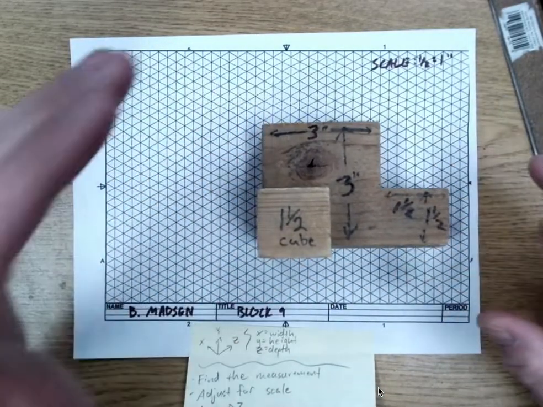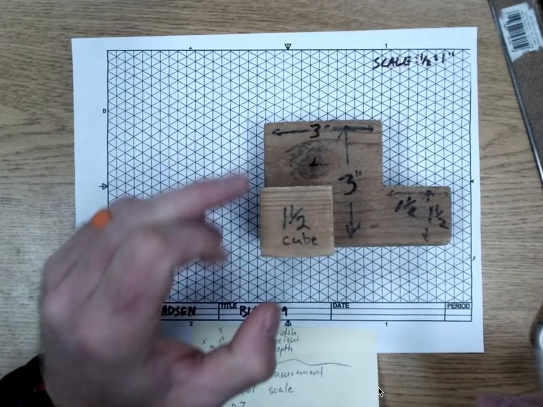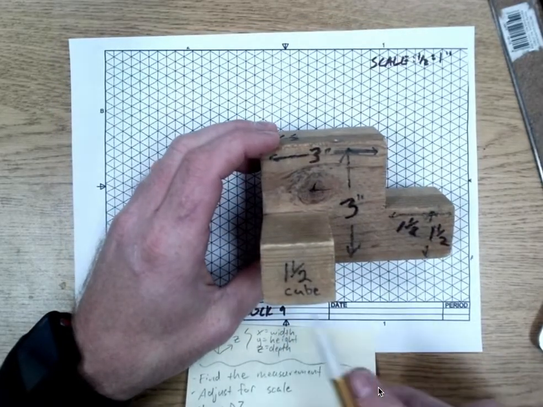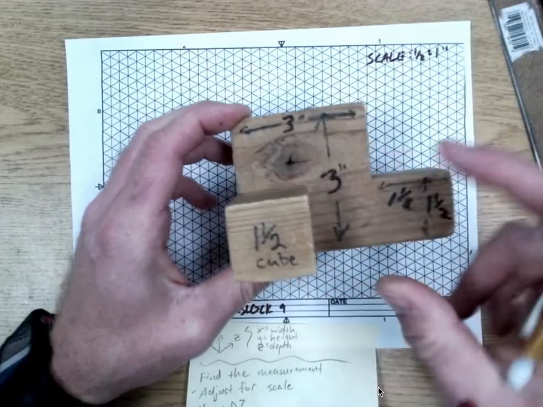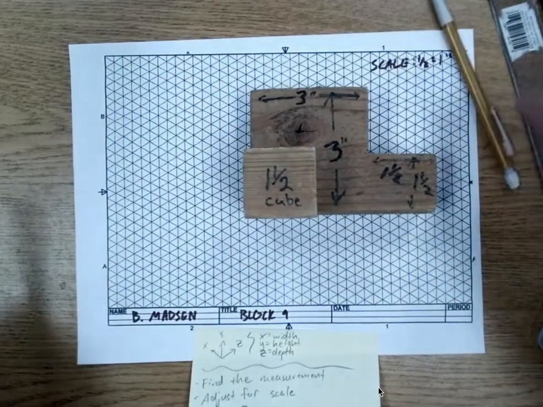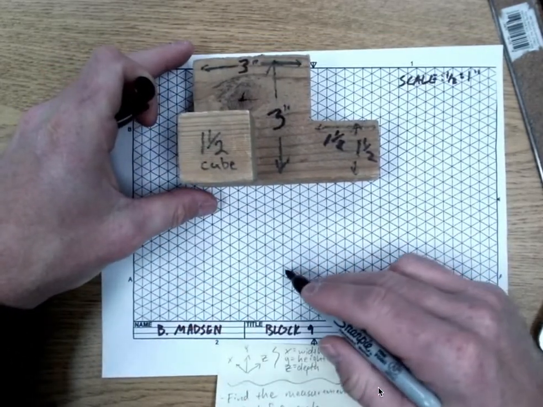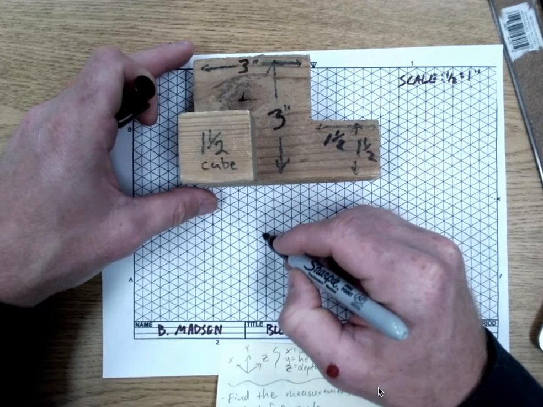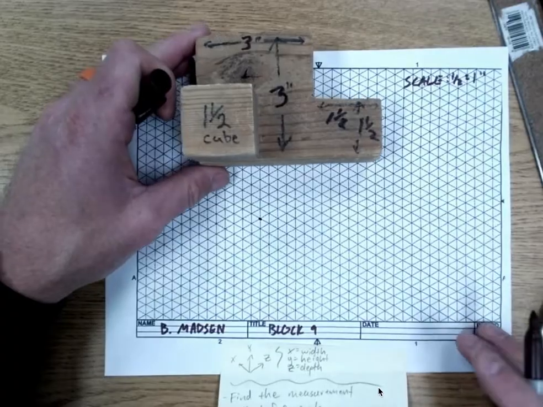I'm going to work left to right, front to back. So I'm going to start in this corner. 1.5 cubed means 1.5 every direction. 1.5, 1.5, 1.5. So height, width, and depth of this cube are all 1.5. So I'm going to start about 1/3 over and 1/3 up. Actually, I'm going to go about half up. My last one ended up kind of a little bit too low. I'll put a dot right there.